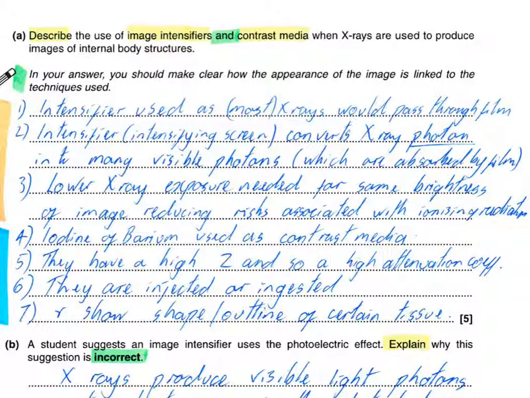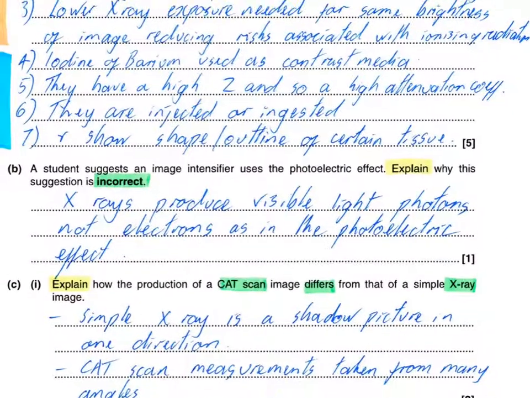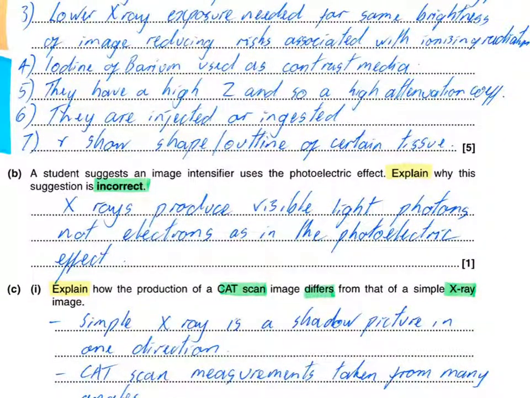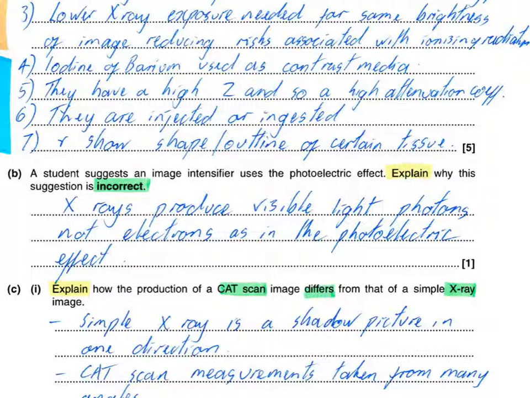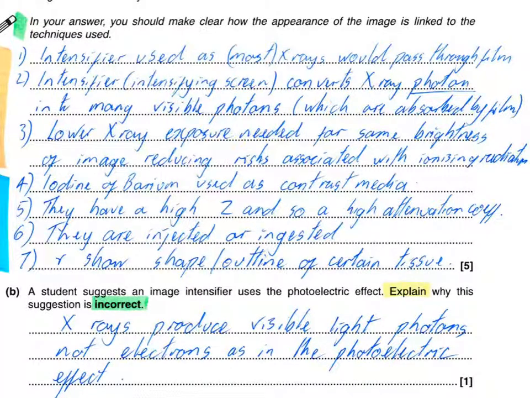The other thing I've got to do is work out what they're talking about when they're saying image intensifiers here. Are they asking about image intensifier screens? Are they asking about image intensifier tubes? They're not always very consistent with that. If I read on to part B, I can work it out because it's telling me that they don't want anything that uses the photoelectric effect. And obviously we are using the photoelectric effect if we're talking about image intensifying tubes. So that does allow me to work out that they're talking about screens. We're going to go on and talk about CAT, but that's not going to impact on how I'm looking at this question.